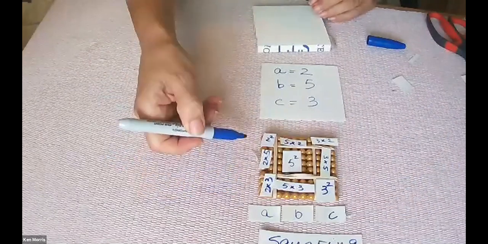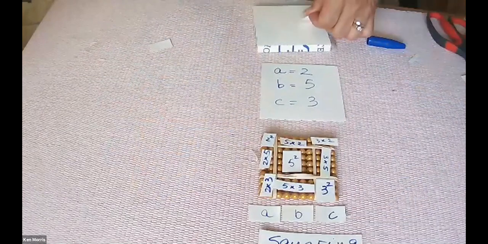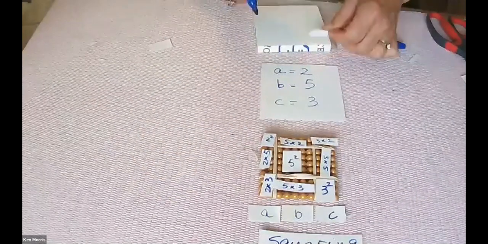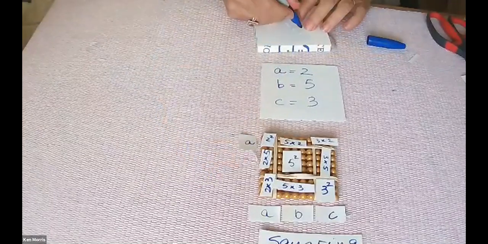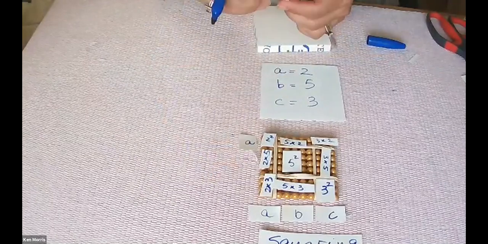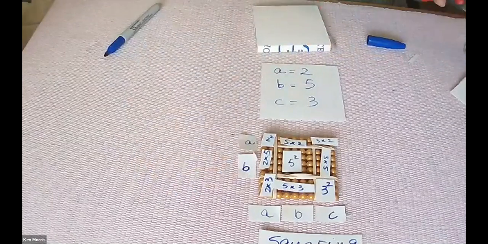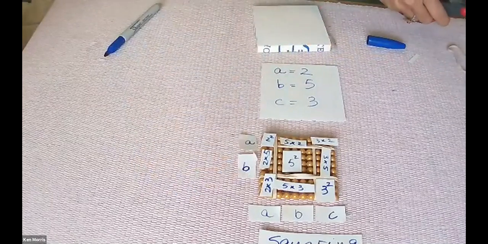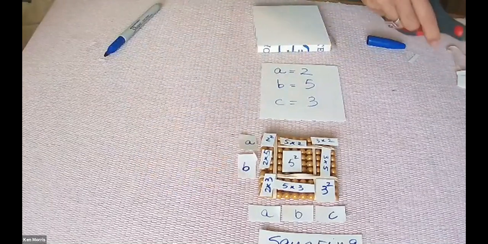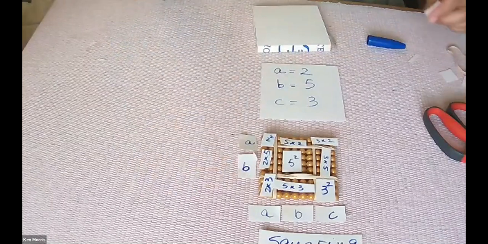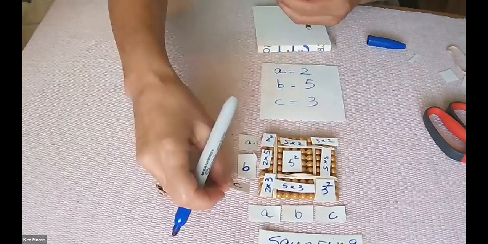Now let's identify them here so we can look at the square. A is 2, so this is A right here. B is 5, which is right there. And finally, C is 3, which is going to be right there.